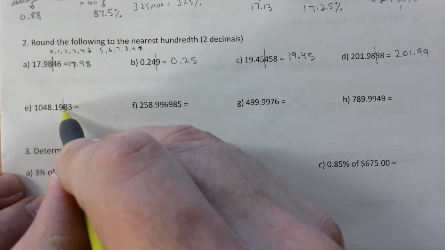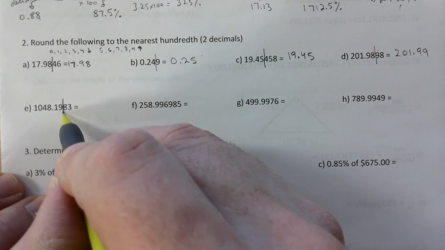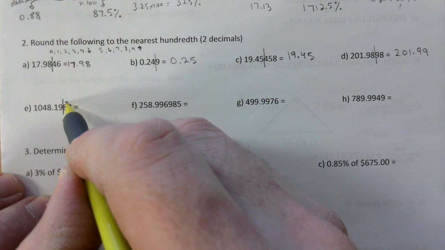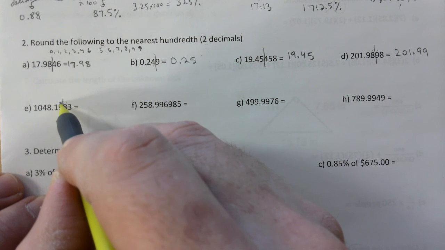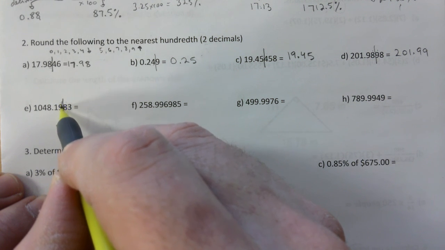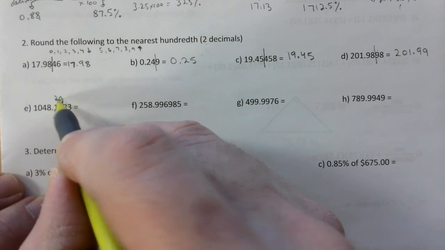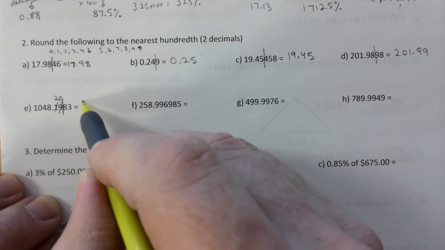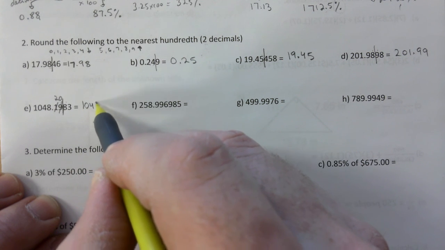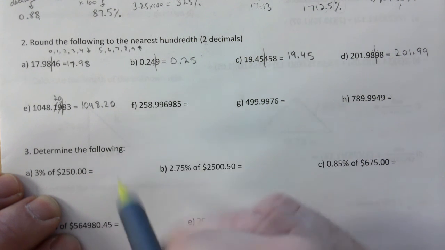You cut that here, and this is going to be a ripple effect. Okay, this 8 bumps that to a 10, right? It'll bump that to a 10, which will bump this to a 2. Okay, so this is actually 1048.20.